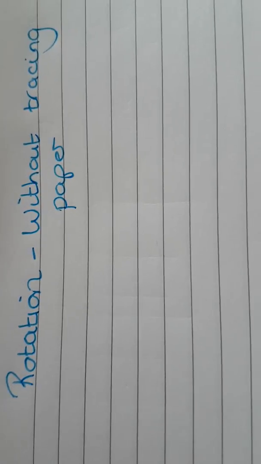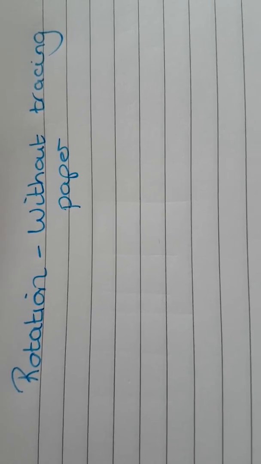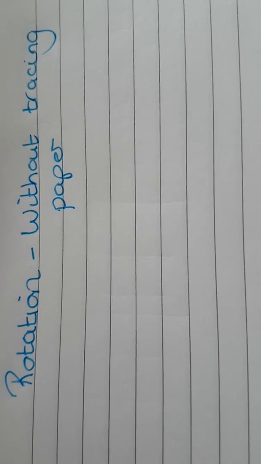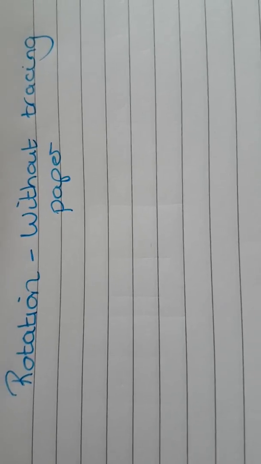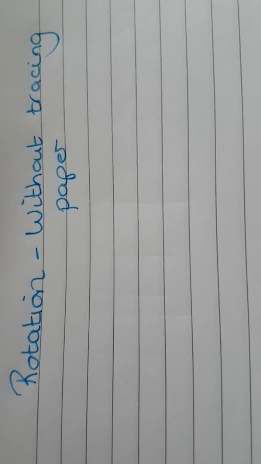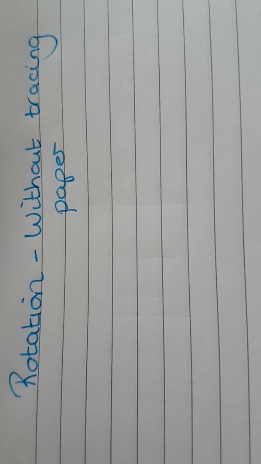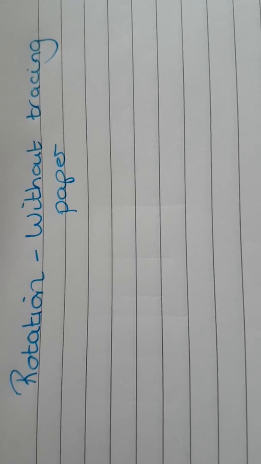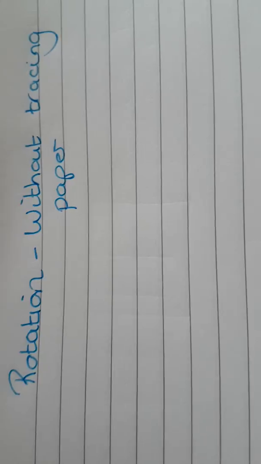Okay, this is possibly the most difficult aspect of transformations when not using tracing paper. With tracing paper, you can find another tutorial on this, it's much easier. Without tracing paper, things get a little bit tricky. So let's start by drawing a shape though.